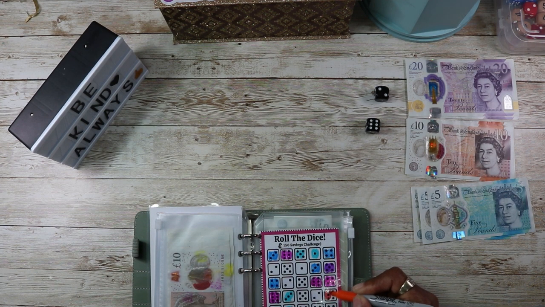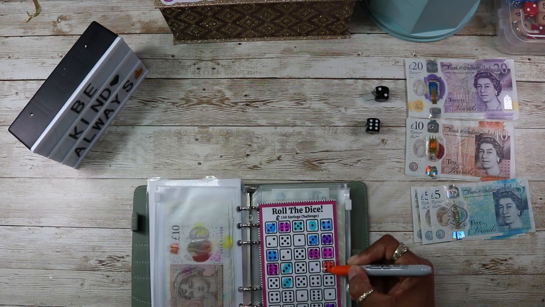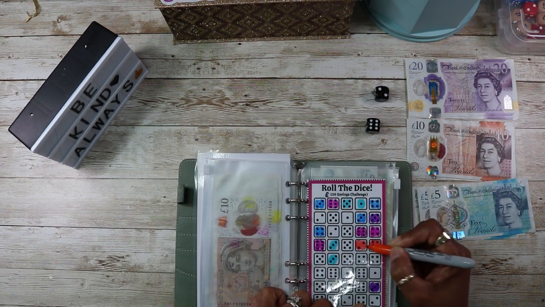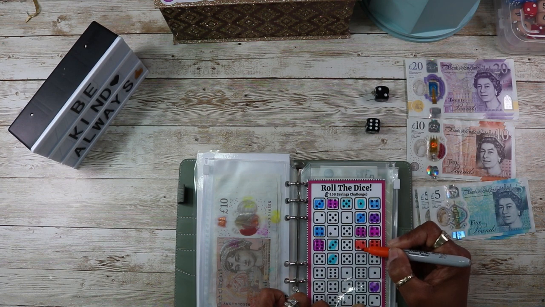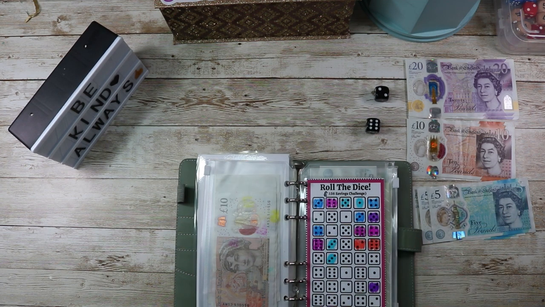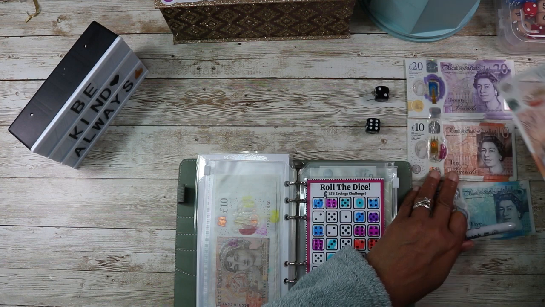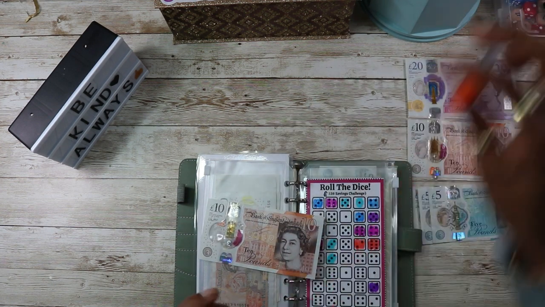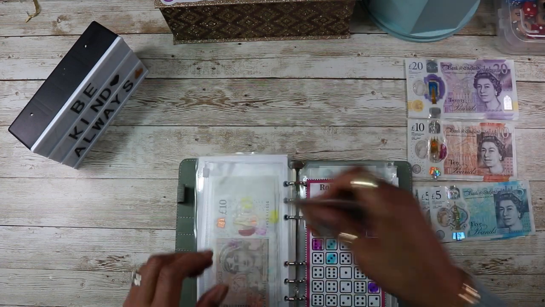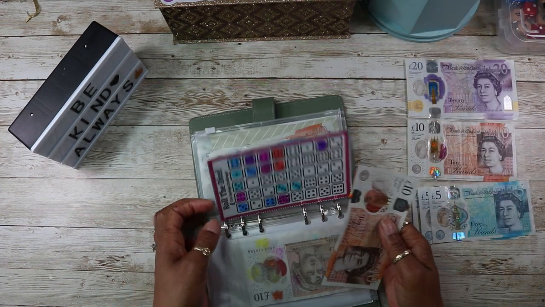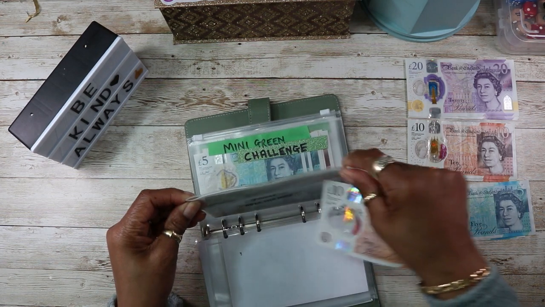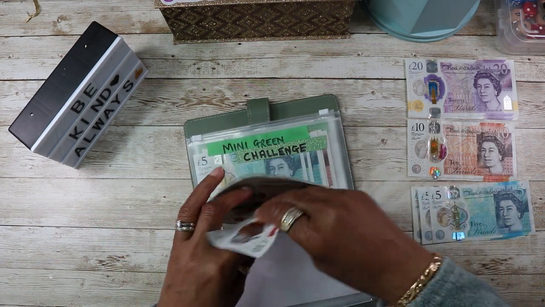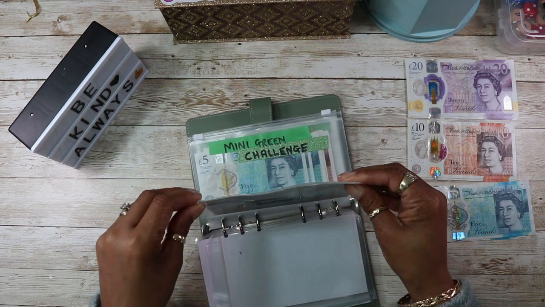Got 6 here. And a 2. Let's just try and get it out of the glare. That's £8. So we'll just put 10 in today. And if anything, just come back around and see what other envelopes we can stuff once we've done them all.